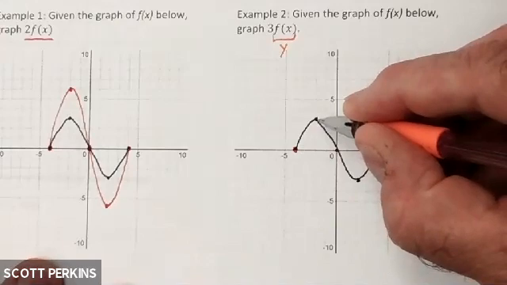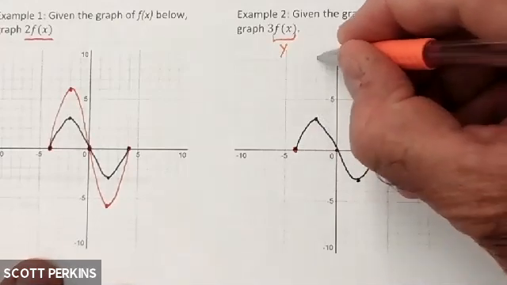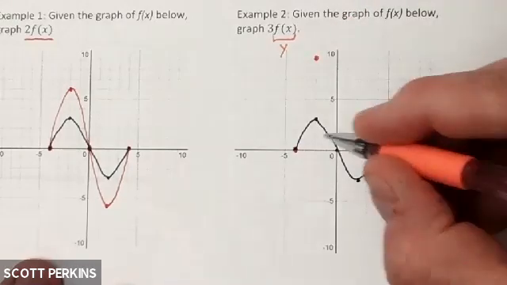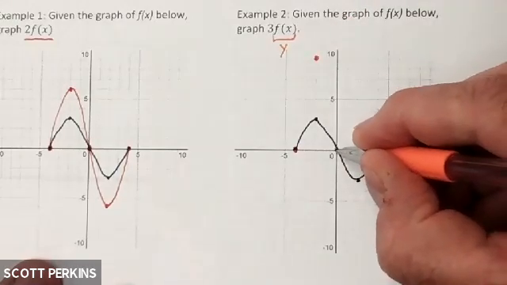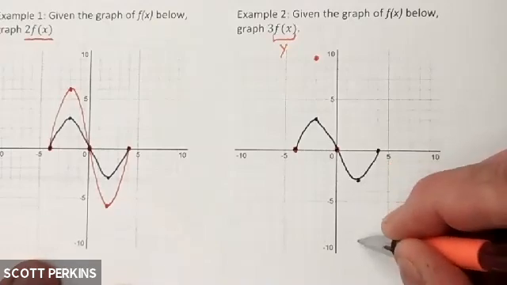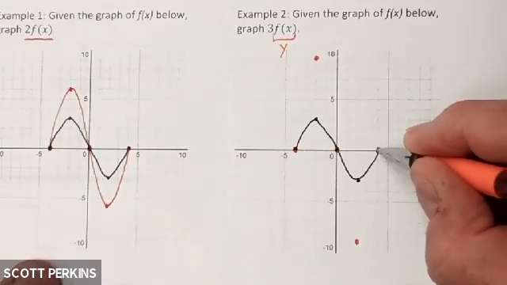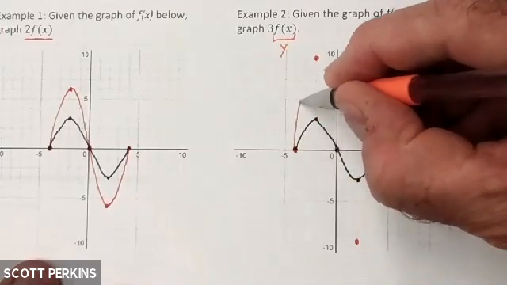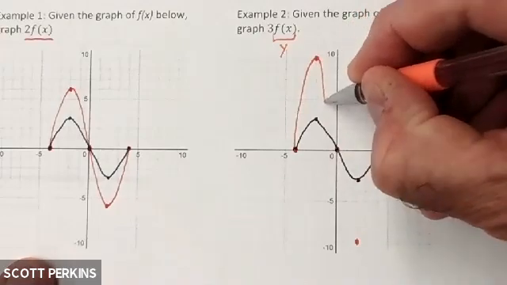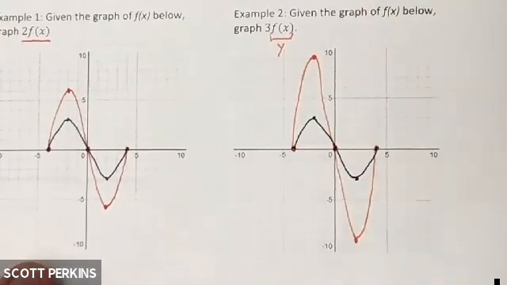You told me a moment ago that the y value of the second point was 3. So 3 times 3 is 9. The next value is 0, so 3 times 0 is 0. This is -3, so 3 times -3 is -9. And then finally, this one's 0, 3 times 0 is 0. And here is my new graph. It's stretched way out. And there it is.